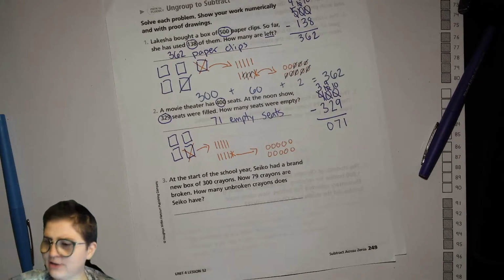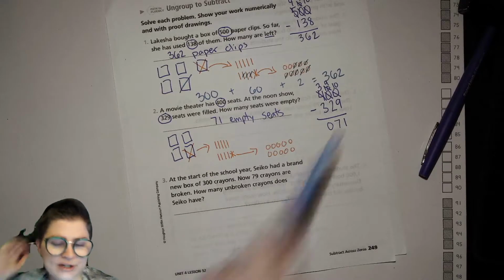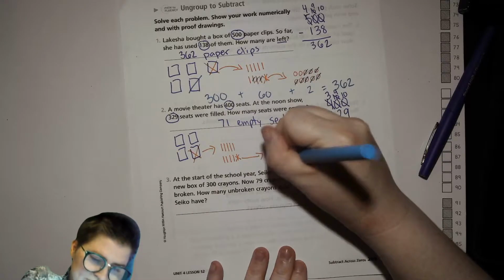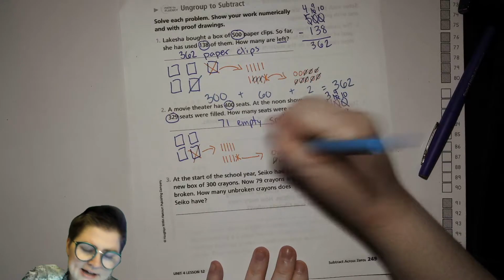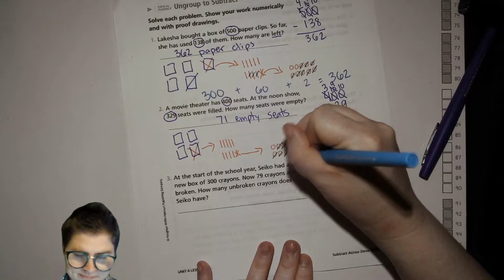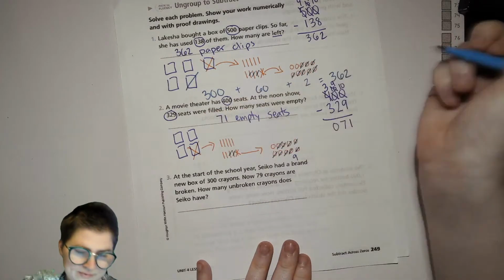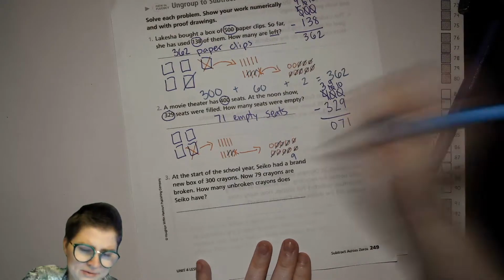And now I can go ahead and do some subtraction. So I'm trying to get rid of 9 ones. 1, 2, 3, 4, 5, 6, 7, 8, 9.